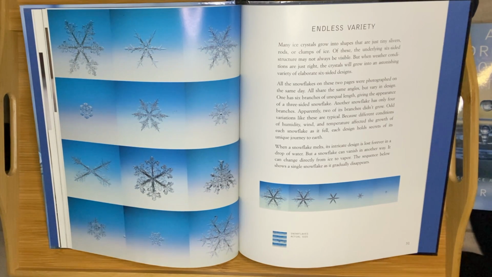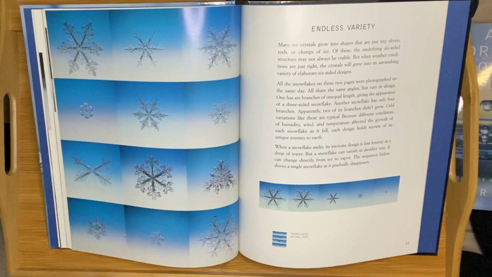Another snowflake has only 4 branches. Look at that one. Apparently, 2 of its branches didn't grow. Well, odd variations like these are typical because different conditions of humidity, wind, and temperature affected the growth of each snowflake as it fell. Each design holds secrets of its unique journey to Earth.